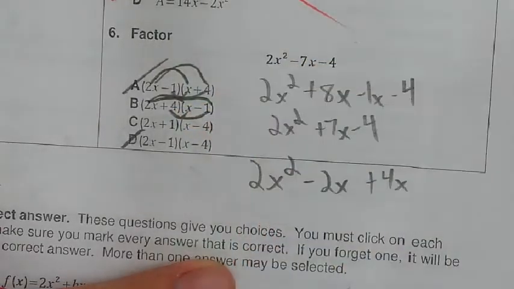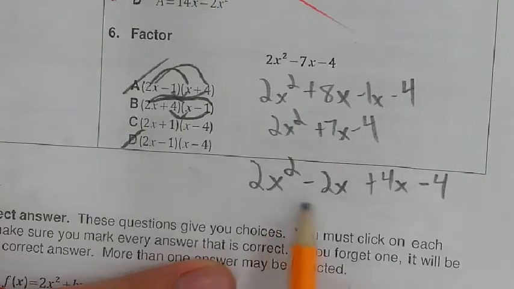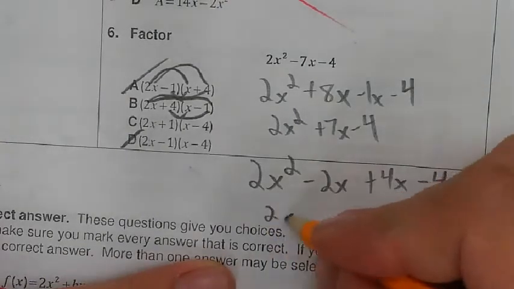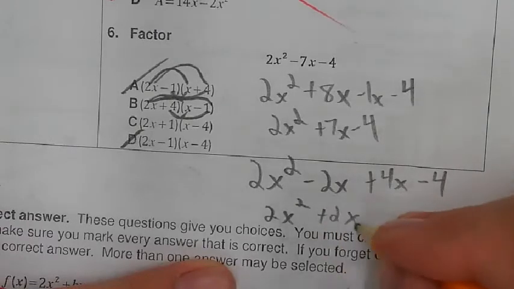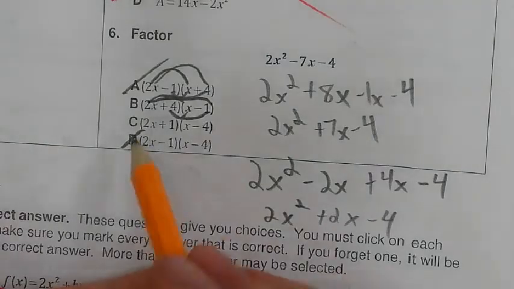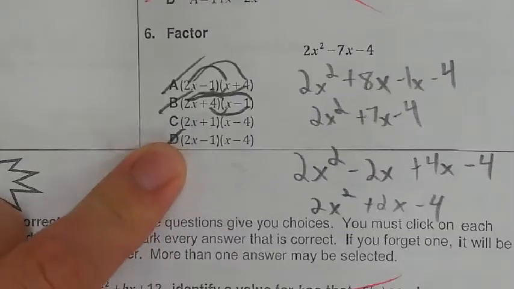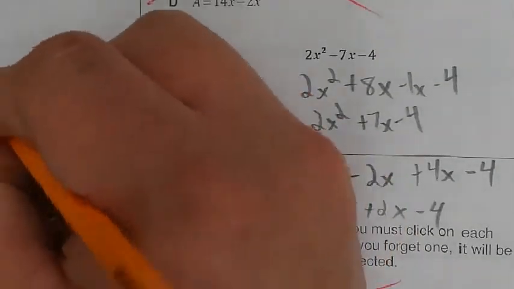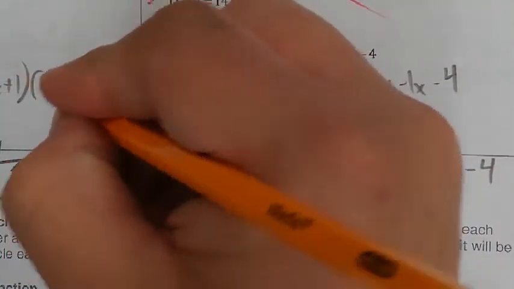And then 4 times negative 1 is negative 4. So we combine our like terms on this one. You get 2x squared. Negative 2x plus 4x is 2x minus 4. So that doesn't work. So more than likely it's, yeah, it's got to be C. But we'll go ahead and work that out just in case.